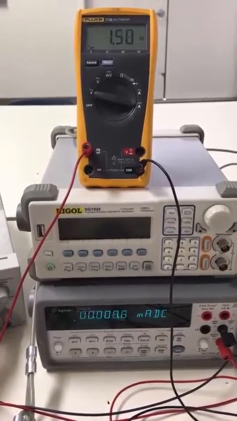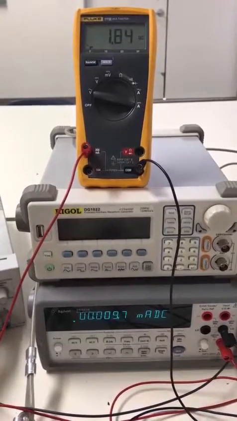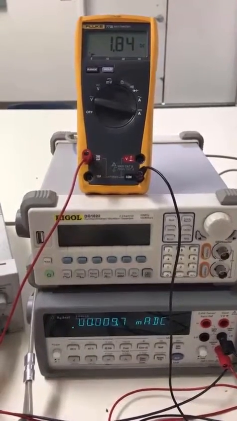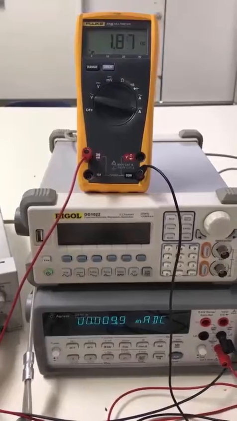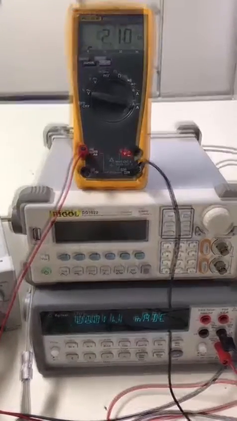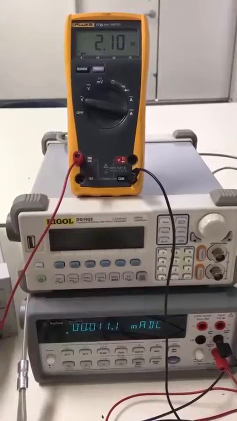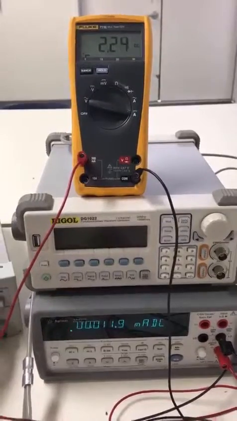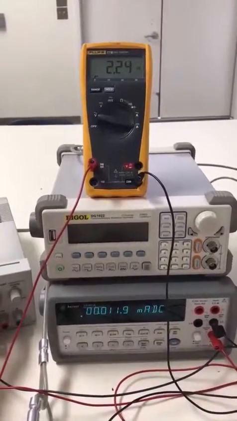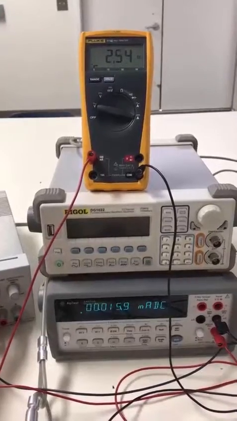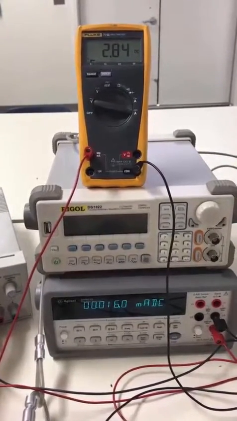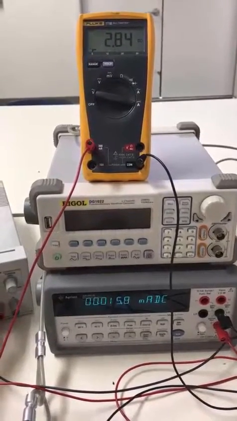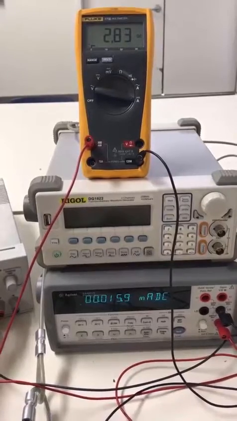It's about 200 times. I keep increasing it, and as IB increases, IC also increases, and IC is 200 times IB, and I'm still in the active region. Okay, so 11 microamps and IC is equal to 2.1 milliamps. I keep increasing it. IC and IB are increasing. So 16 microamps for IB. IC is about 2.8 milliamps.